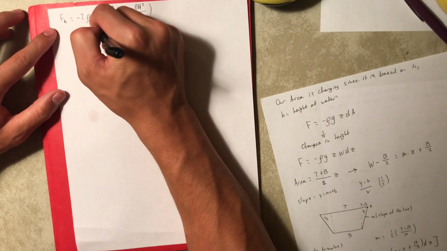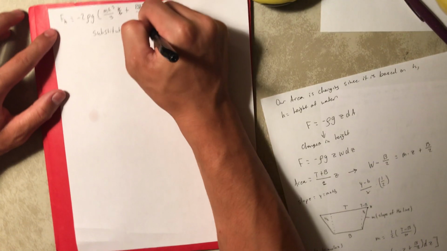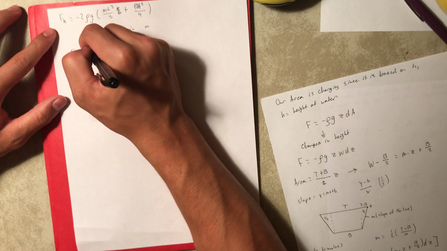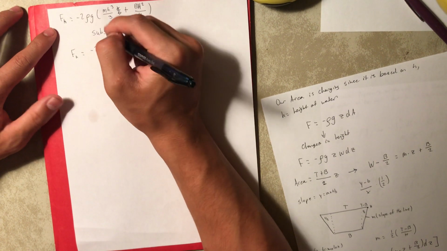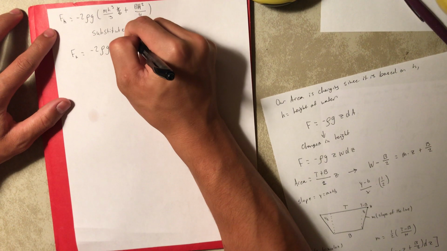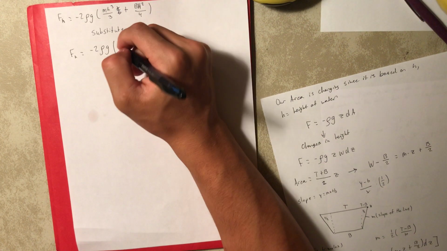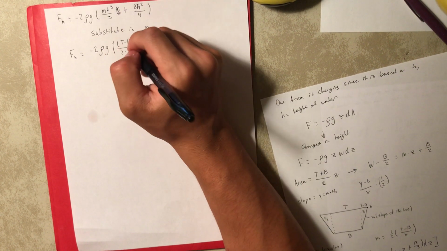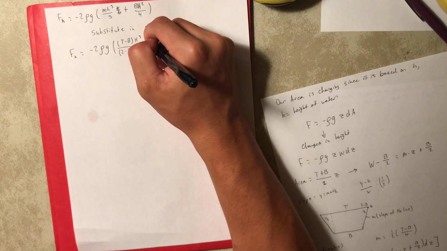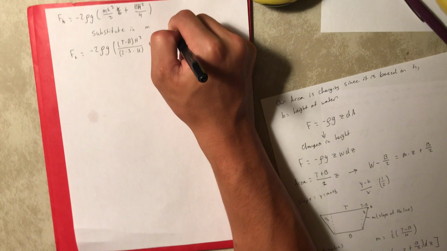So we substitute in m for our final equation being F of h is equal to negative rho g, with this being t minus b, and then we'll have h cubed over 2 times 3 times h, plus b h squared over 4.